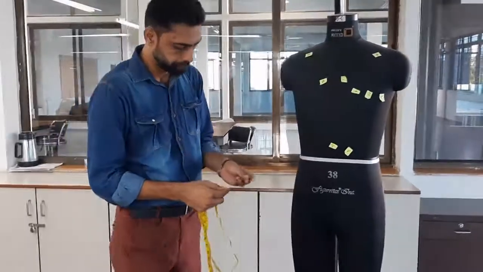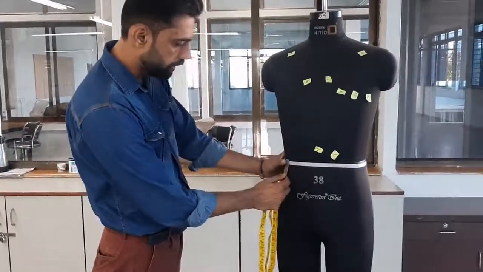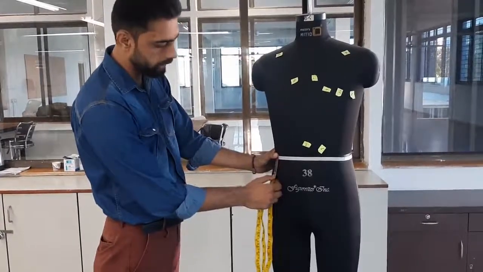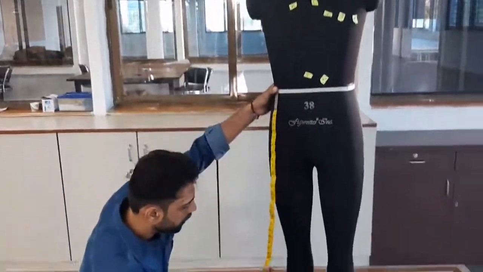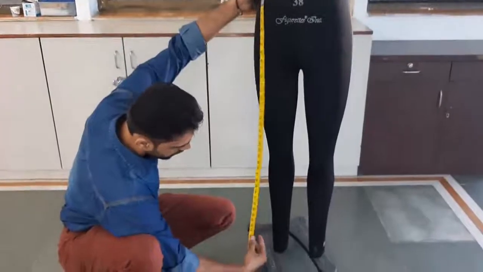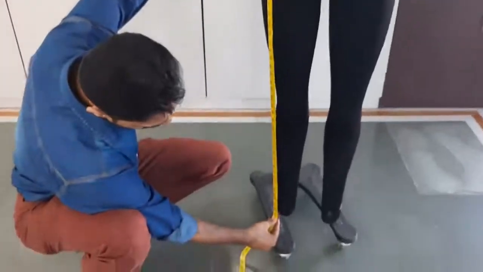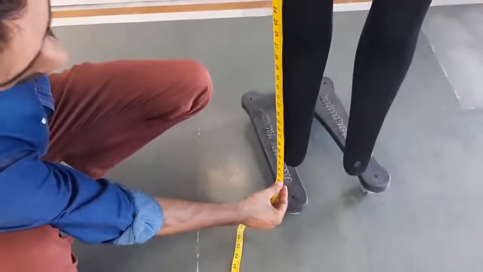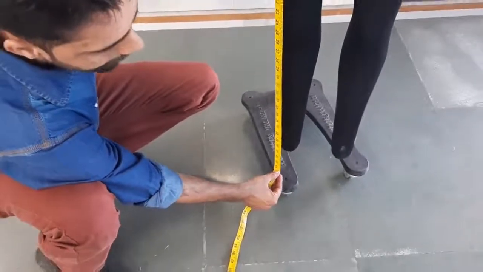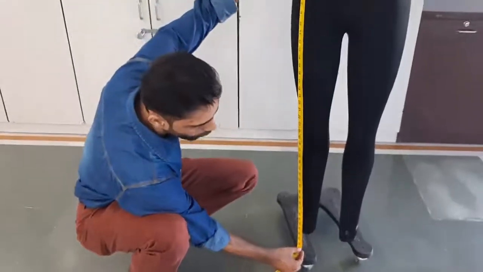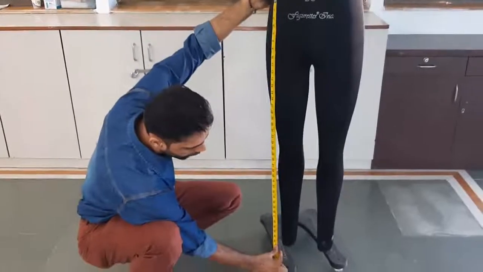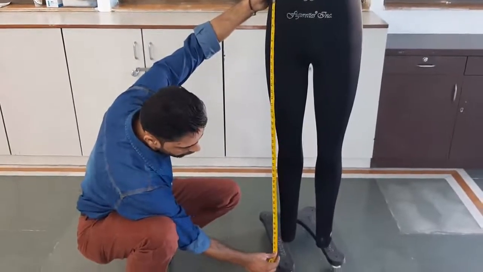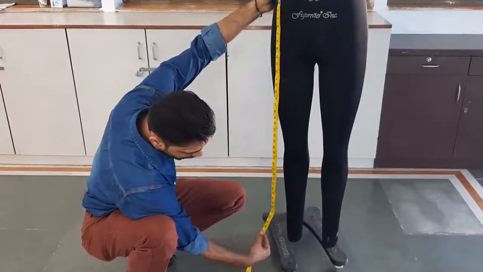So simply I am just putting up my measuring tape over there. So you can see here the total length. It depends upon you how much length you want to take. Suppose you want to take 44, or 43, 44 or 40.